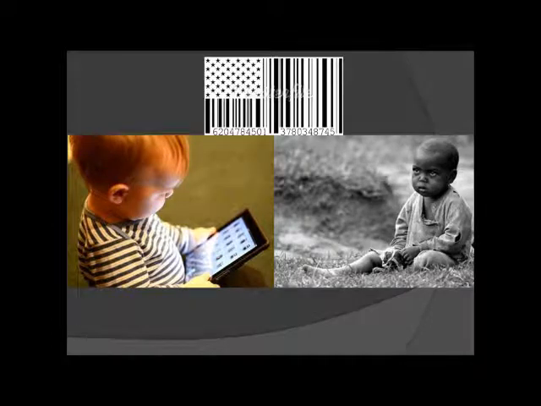What is the digital divide? A broad definition of the digital divide is an economic inequality between groups in terms of access to, the use of, or knowledge of information communication technologies, better known by the acronym ICT. For example, the Internet.